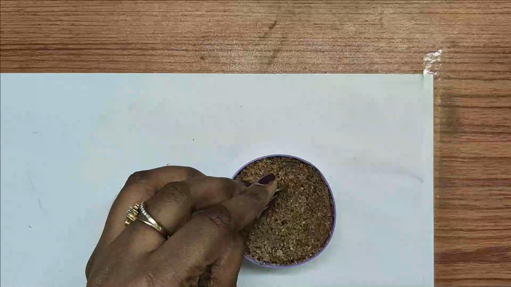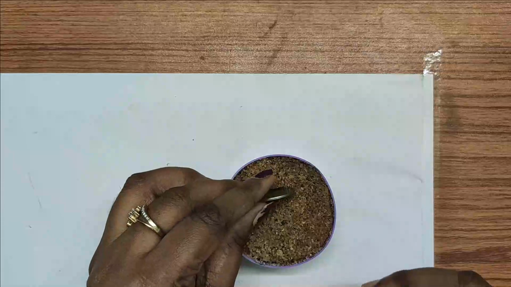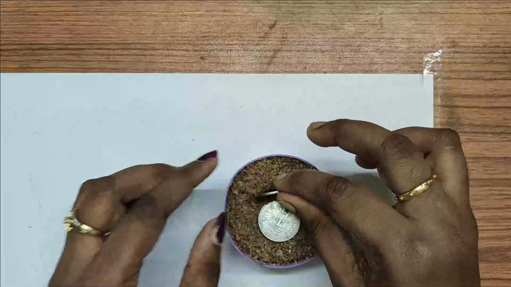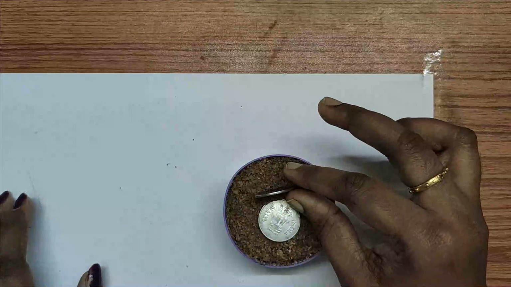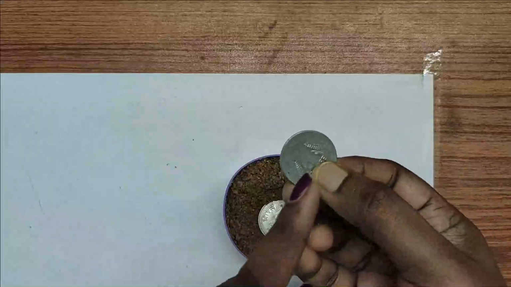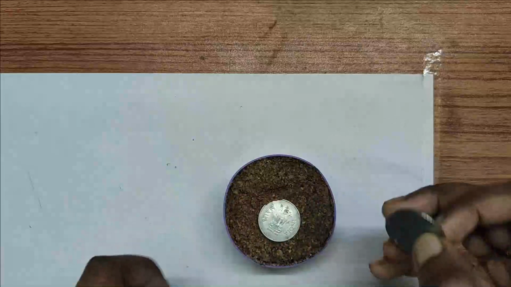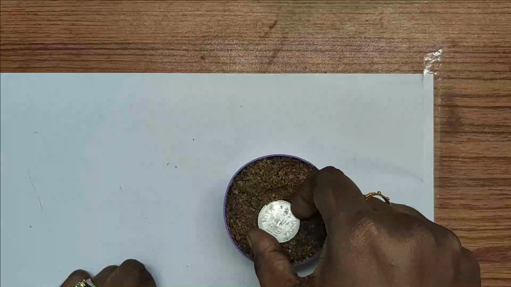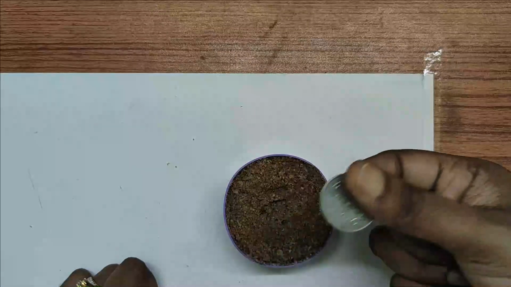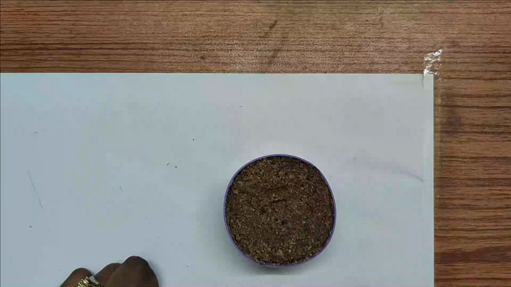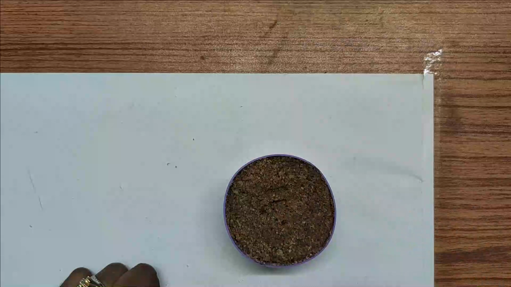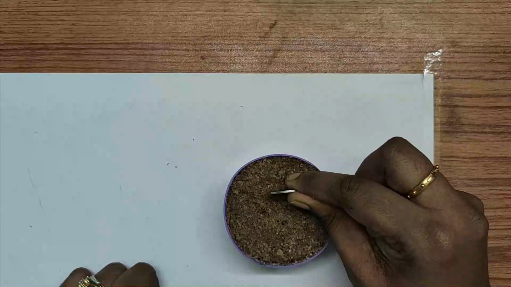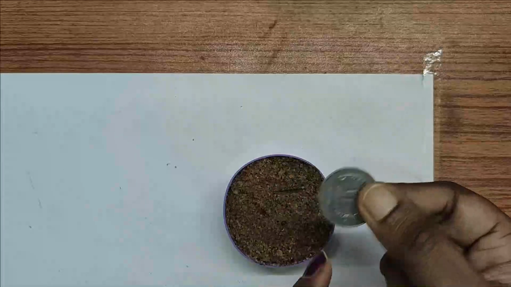I make one coin stand like this, and the other one I just leave like this. So obviously when I take the less surface area in contact, you can see it has made a mark. But when I just kept the coin flat on the surface, it has not left any mark. So that shows more pressure is produced when the area is less.